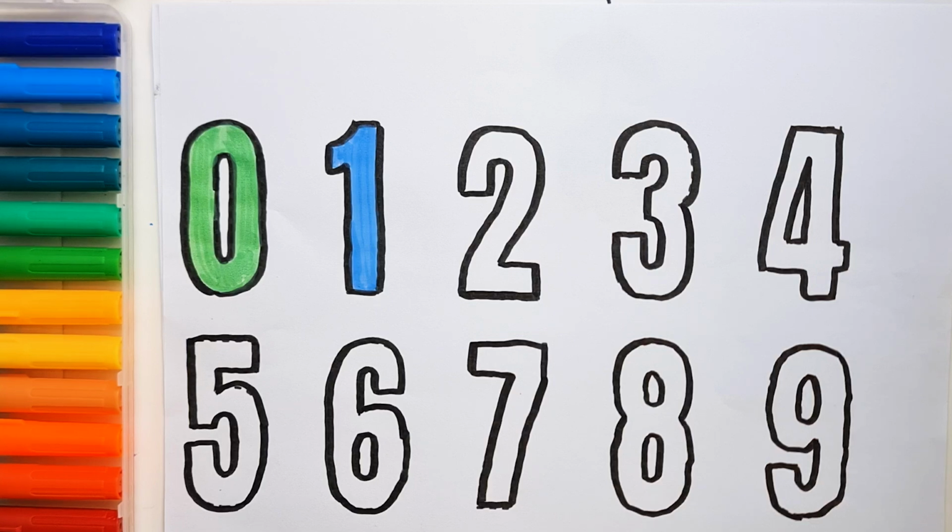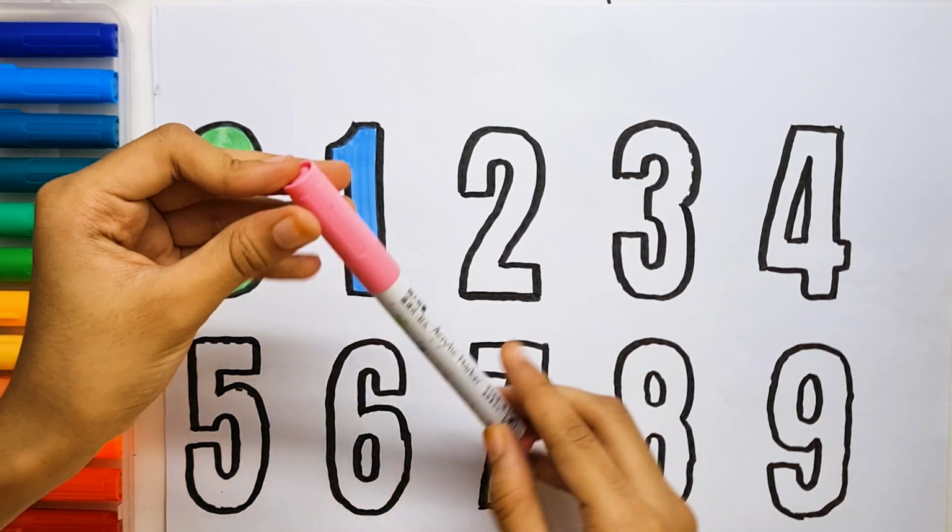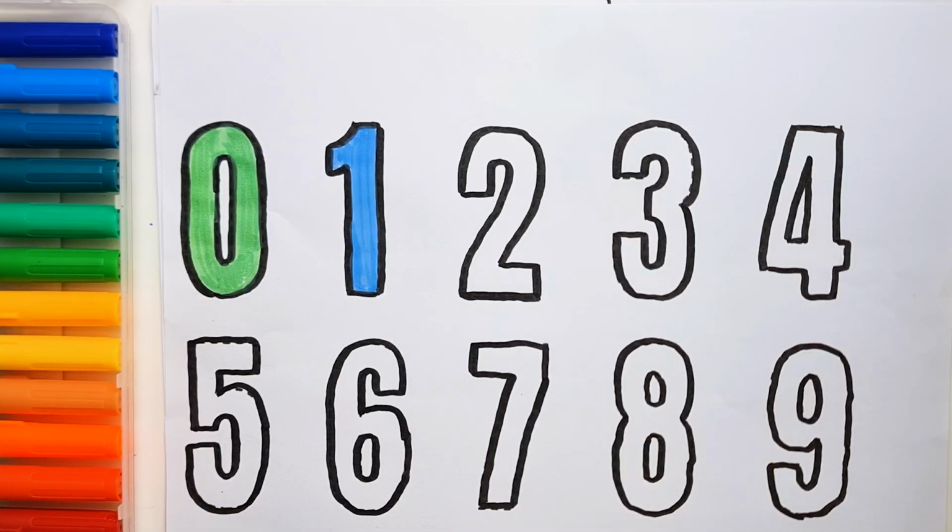Let's color the number 2 with pink. This is pink color.